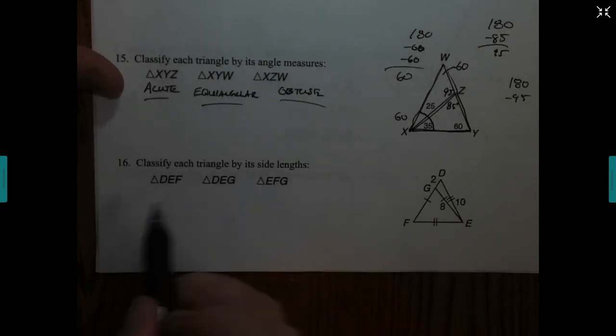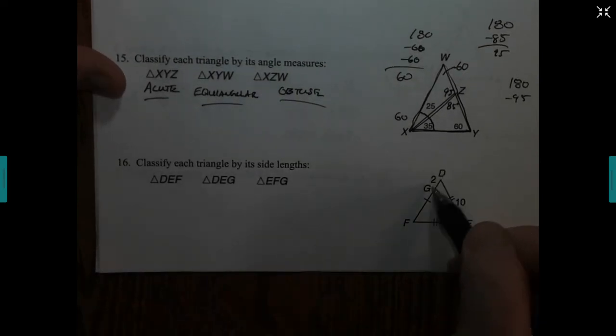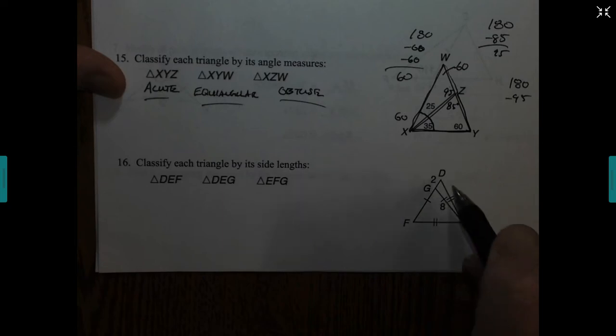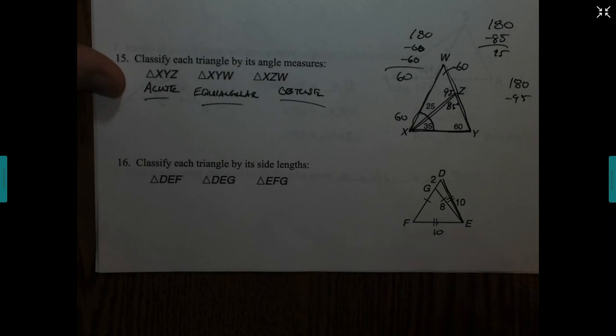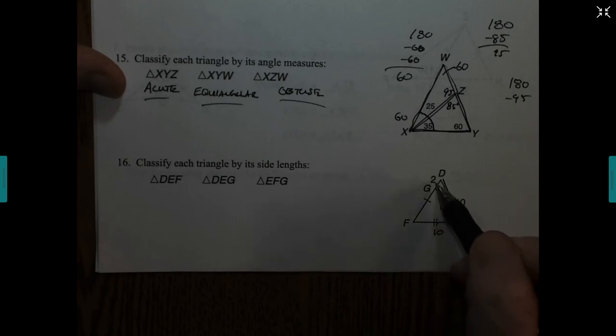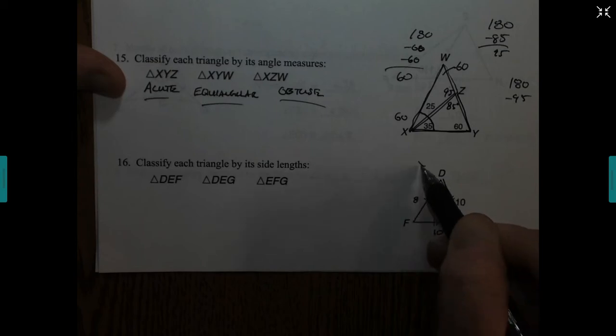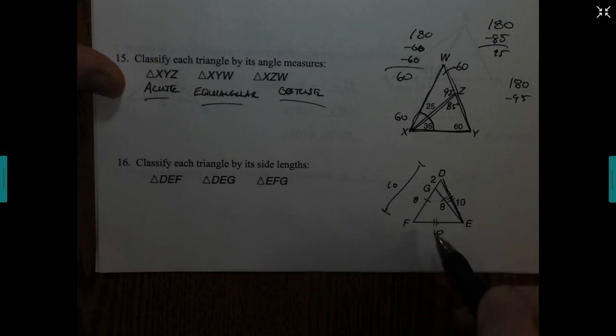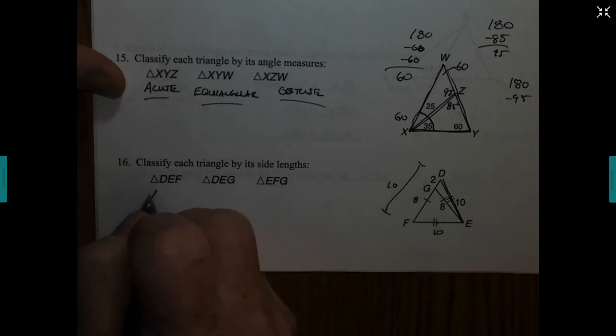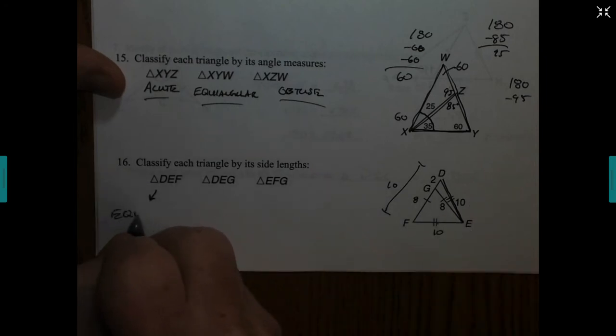Now we're classifying by the lengths, DEF, DEF, the whole thing. I know this side is 10. Well, we got a congruence mark, so the bottom's 10. And this has got to be 2. Oh, that's got a mark for, that's 8. So if I put 2 and 8 together, that means this last side is 10. If all the sides are 10, I'm going to call that equilateral.